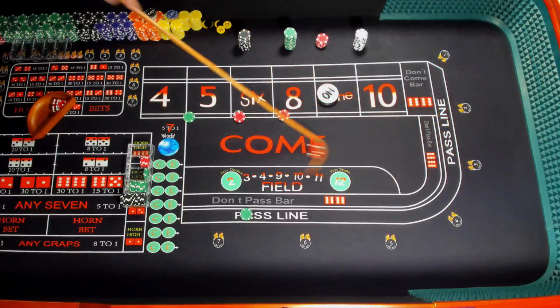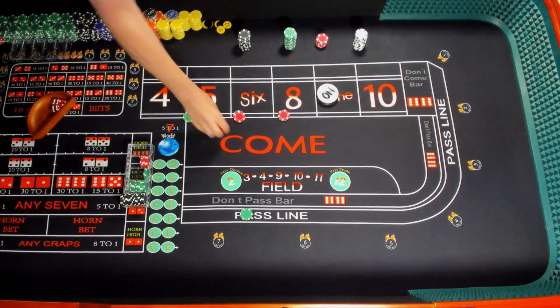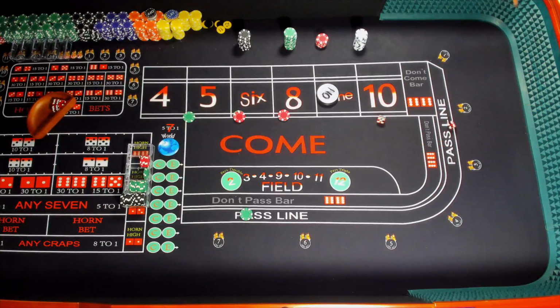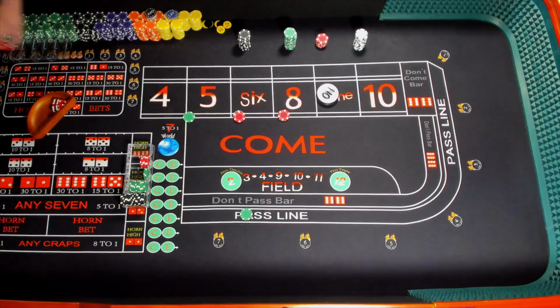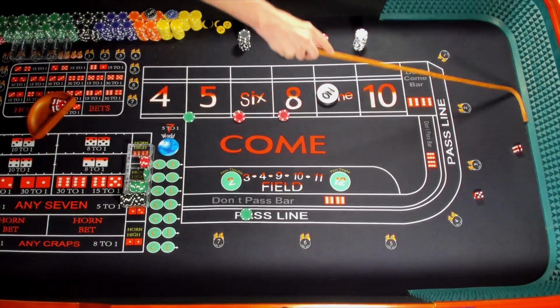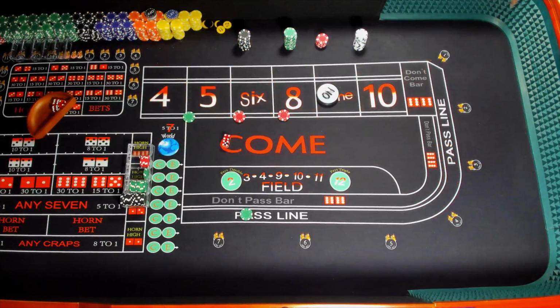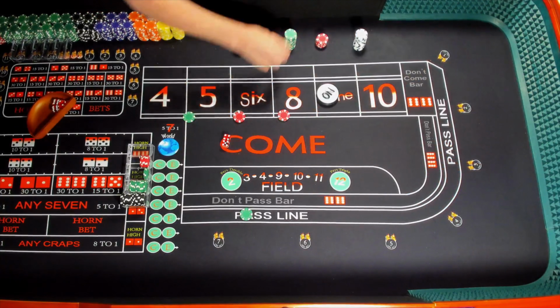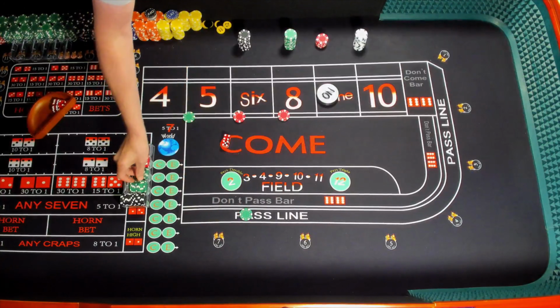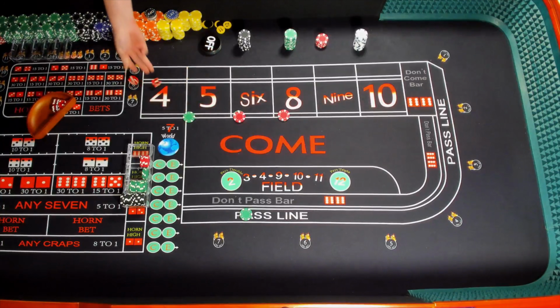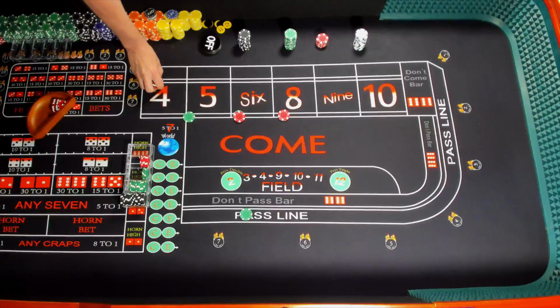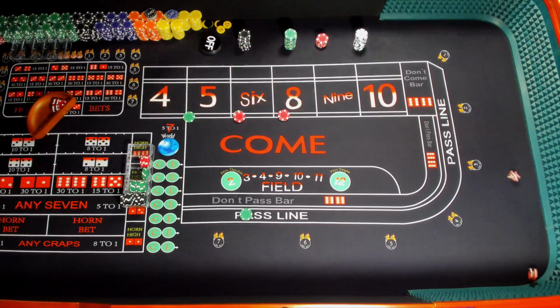And 4 for the hard way. 10, easy 10. 9, point. All right, so that pays 1 to 1. Pick it up, rack it. We're still ready to go. That's hit number 3. So we're probably very close to playing with casino money now.